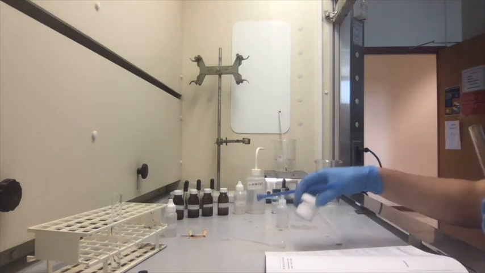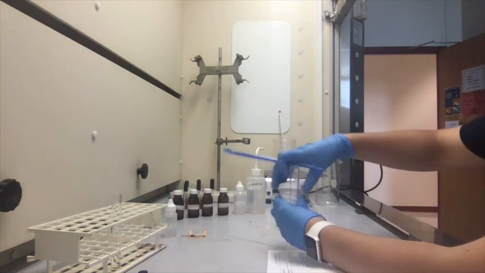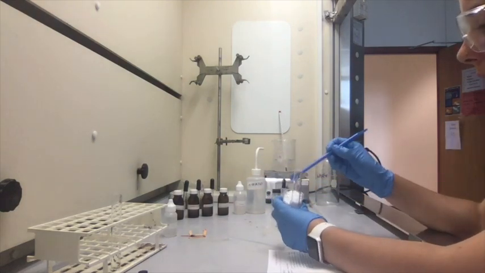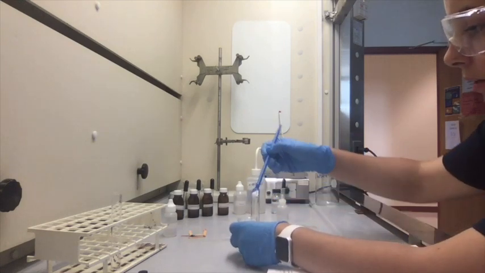And then we're just going to grab a pretty decent sized portion. This stuff is very, very light.